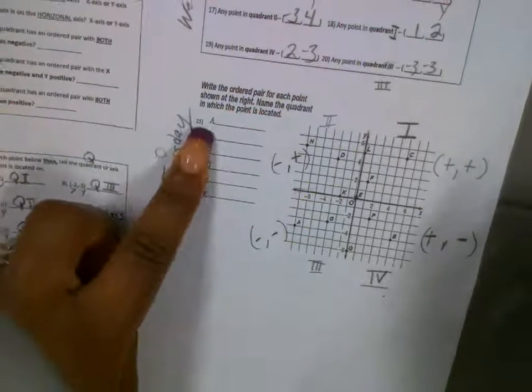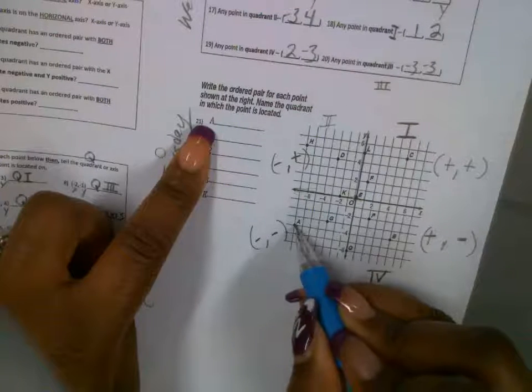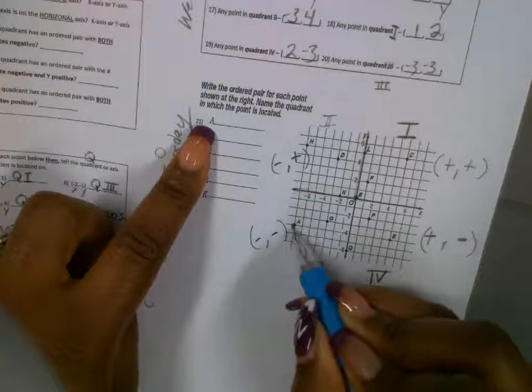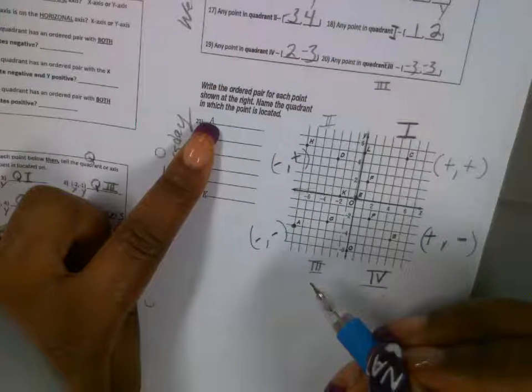The last quadrant, number 4, is the first number is a positive number and the second number is a negative. Please write this in, okay? Please write this in. All right, so let's find point A. Point A is down here, y'all. Make this a little darker. What's the ordered pair for point A?